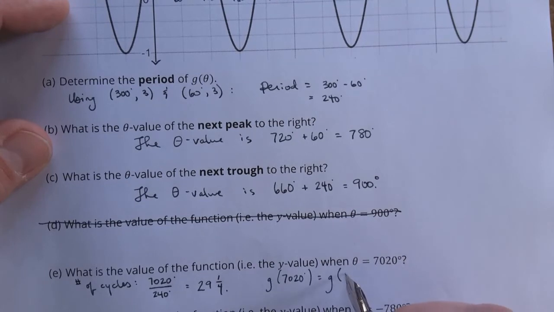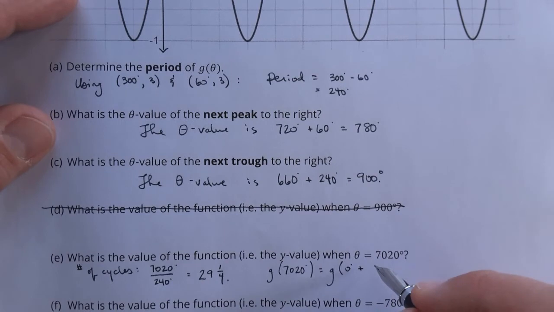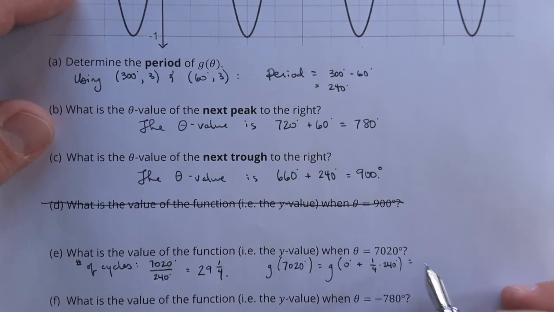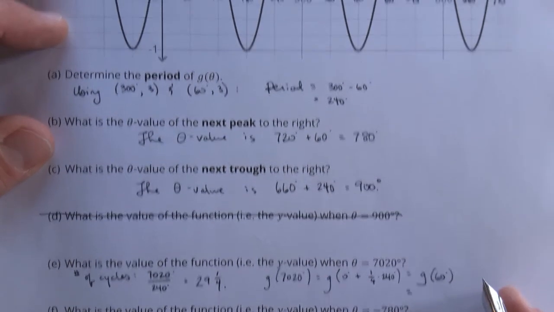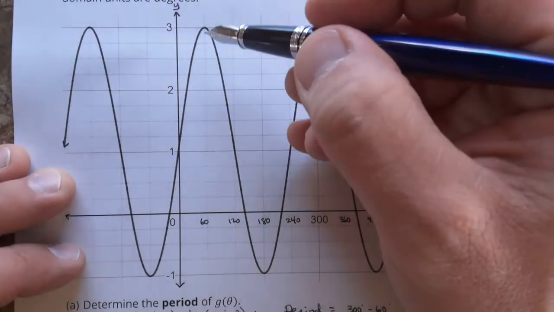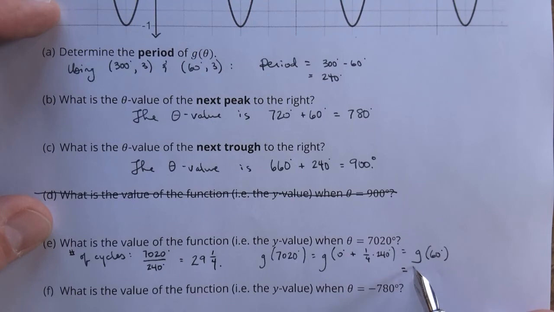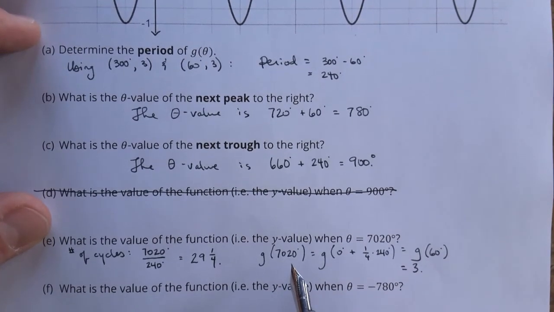So 0 degrees plus a quarter of a cycle is 1/4 of 240 degrees. That's g of a quarter of 240, which is 60 degrees. And I can just look at my graph now. It looks like we're at a peak, so that'll be 3. So at 7,020, that is a peak because it's the same as the function is at 60 degrees.